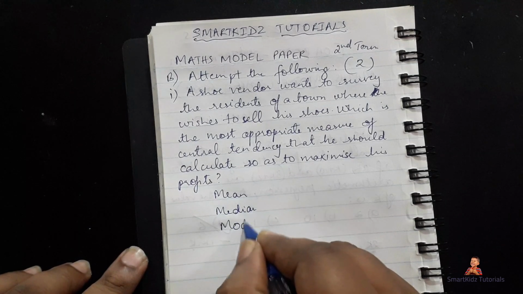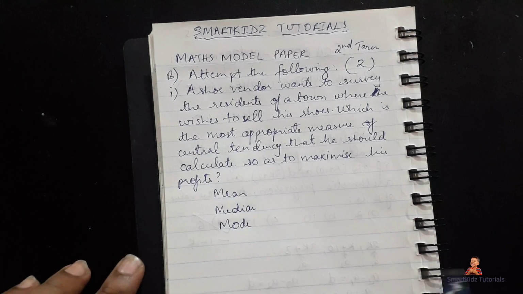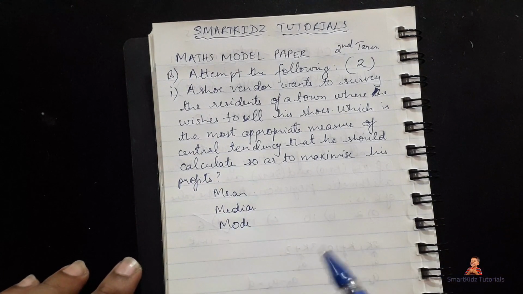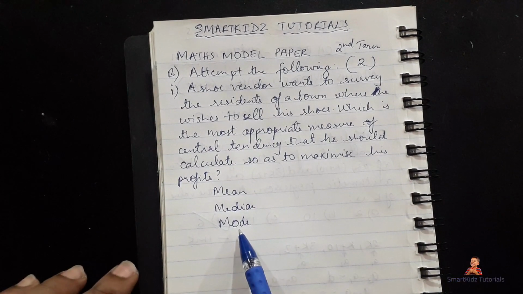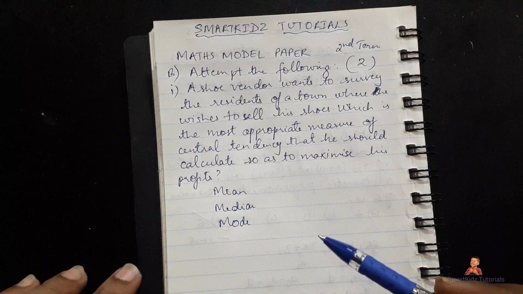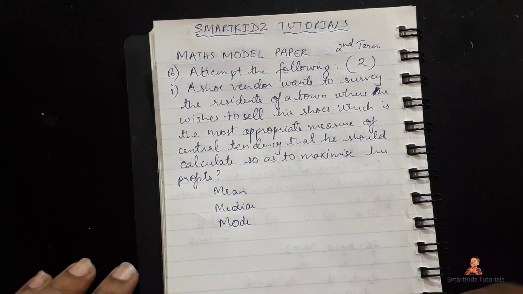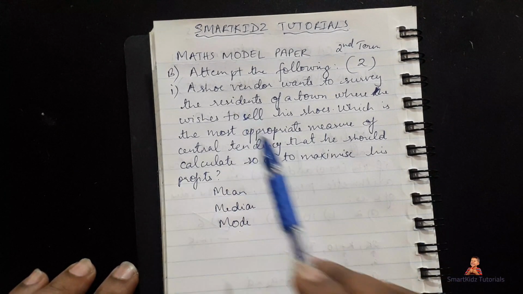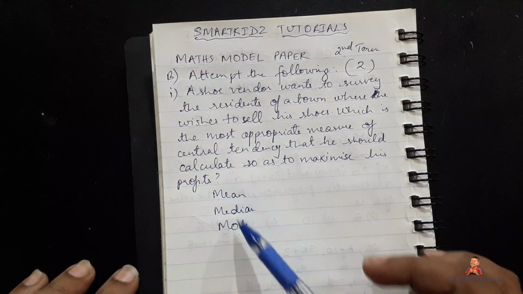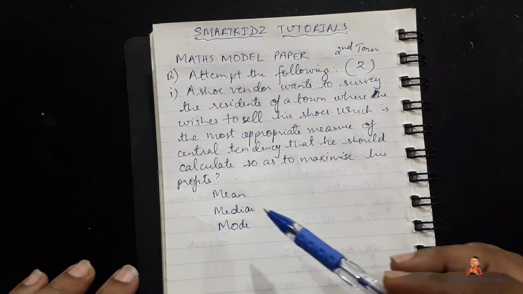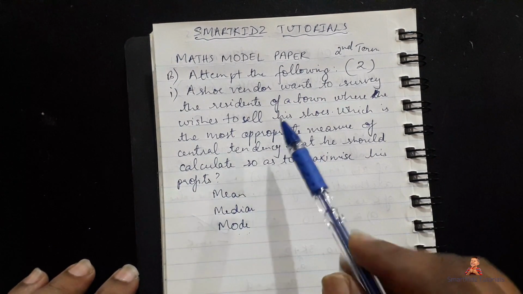and mode. Mean looks at an average, median looks at the middle number, and mode looks at the number of times an observation is repeated, or a particular number that is repeated. So in this question, how do we relate to any one of these measures of central tendency is what we'll have to look at.